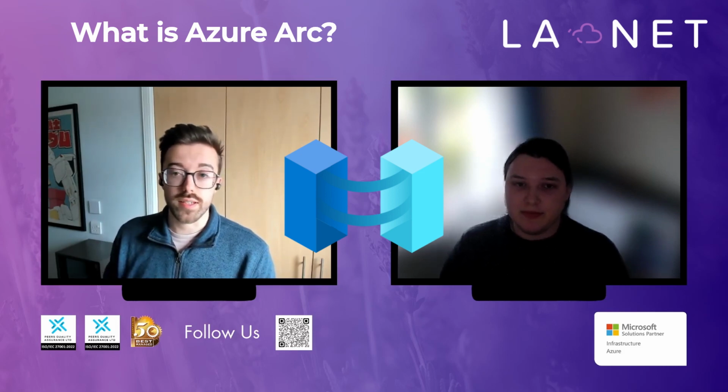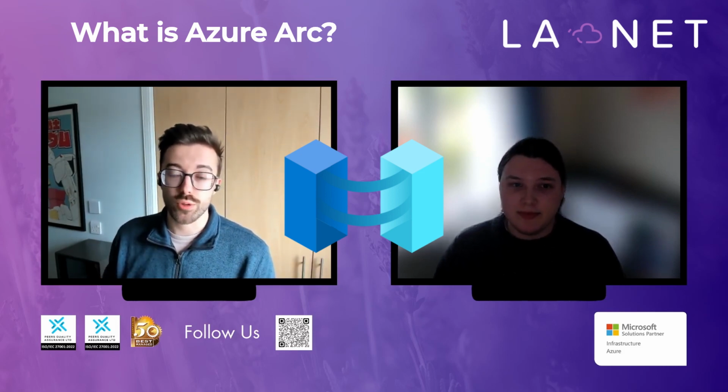Well, yeah, it sounds like it's so seamless that you probably forget the resources are even on-prem at some point. But no, that sounds awesome.